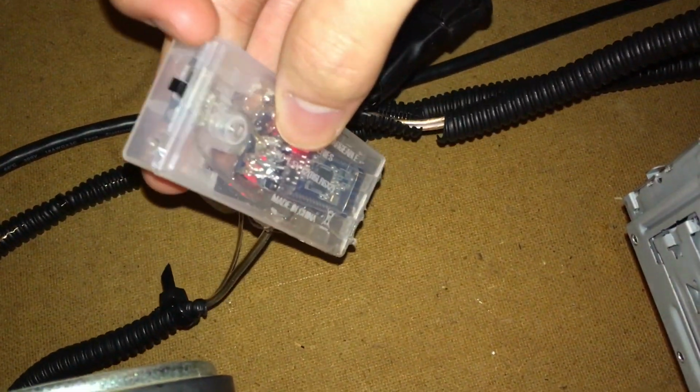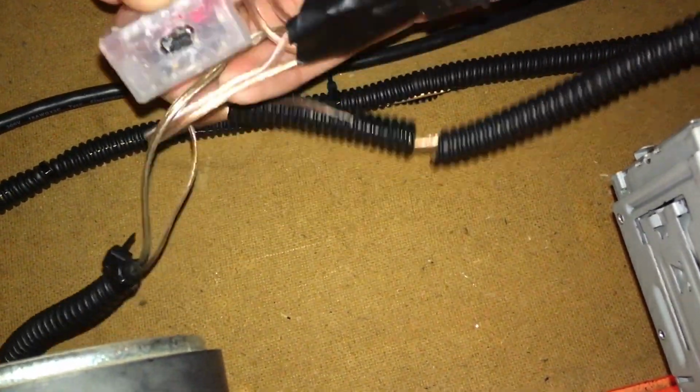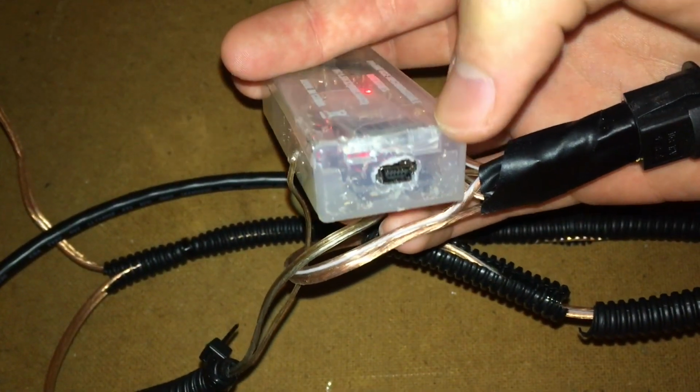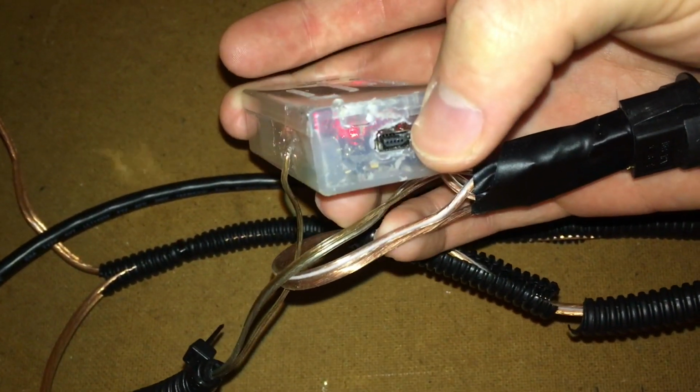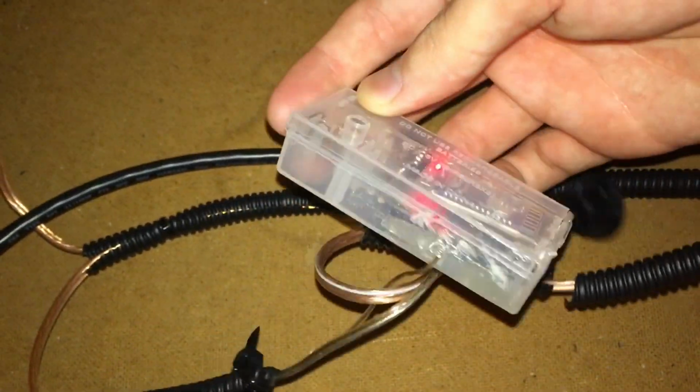So if I turn it off, then the module turns off. Then I can upload the code. And right here I have a little cutout area where I can just easily hook my laptop up to and upload the code to the Arduino. And that's about it. I have my little demo station right over here.